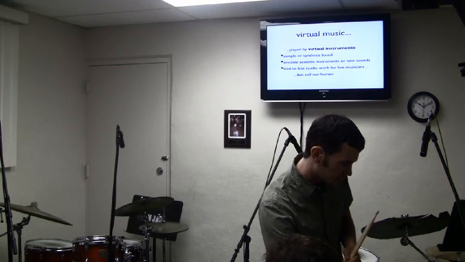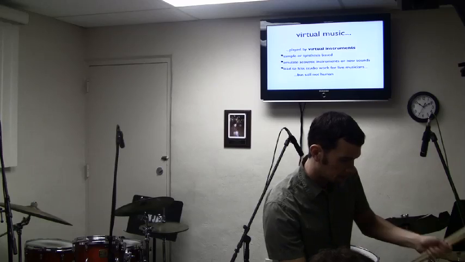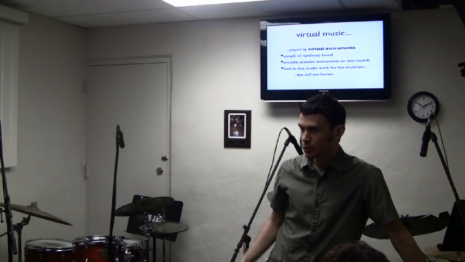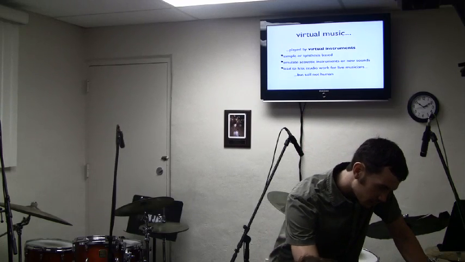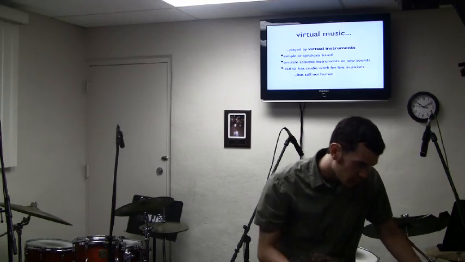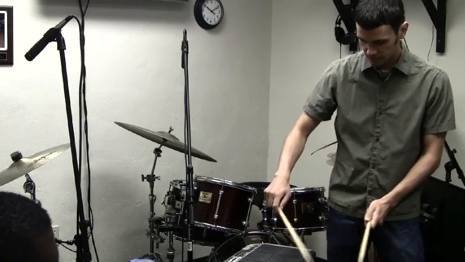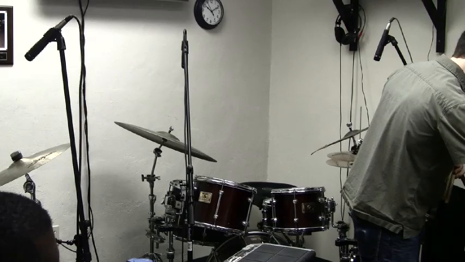So I don't know if you guys can see here, but I've got Logic up here. If you guys don't have Logic, GarageBand works as well for this stuff. You have a lot of these options in GarageBand. So I can change this to whatever sound. I mean, it's really limitless.